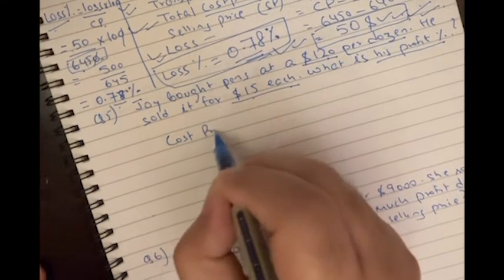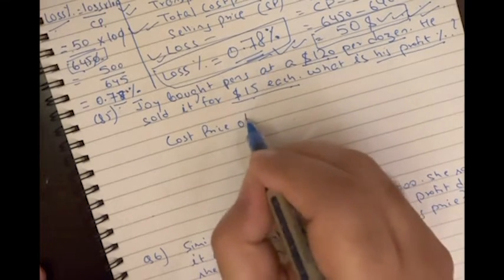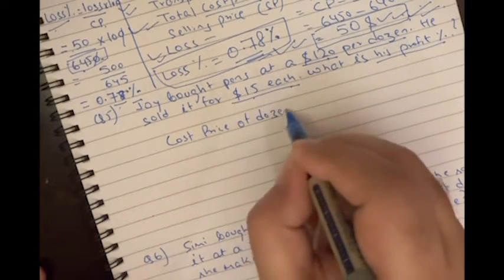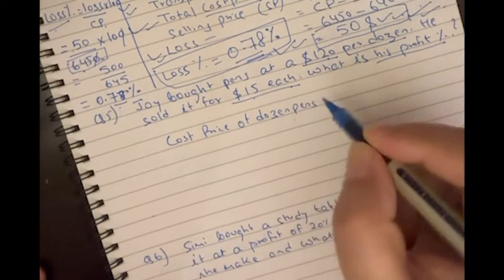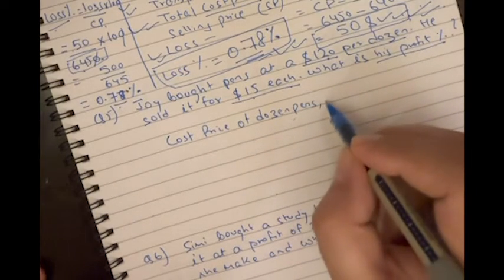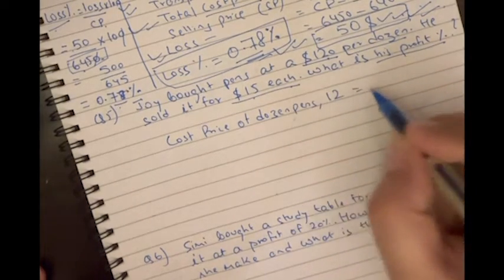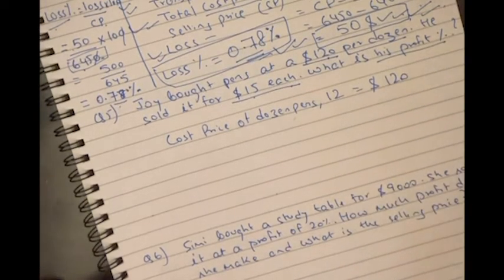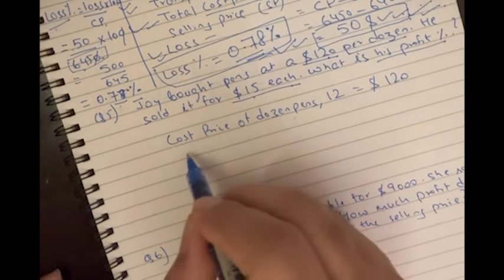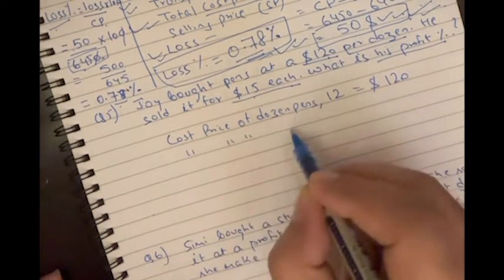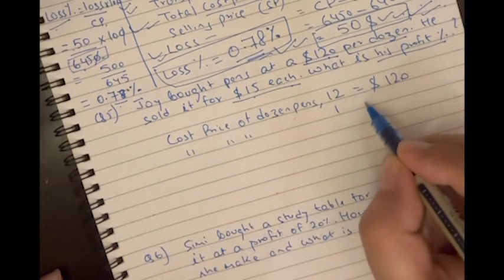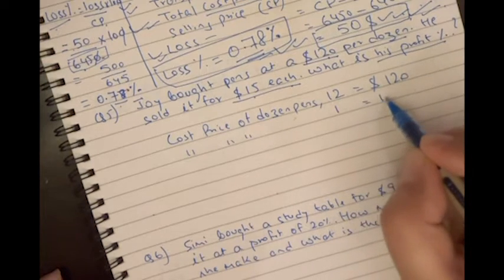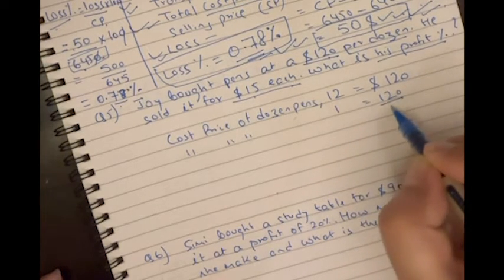Cost price of a dozen pens, that is 12, is equal to $120. Okay, cost price of 1 pen is equal to 120 by 12.